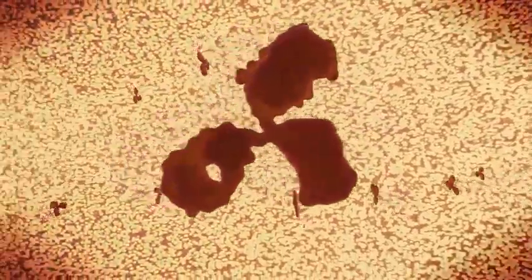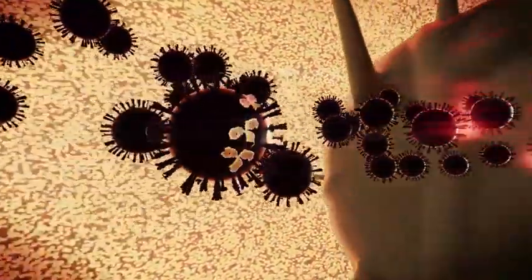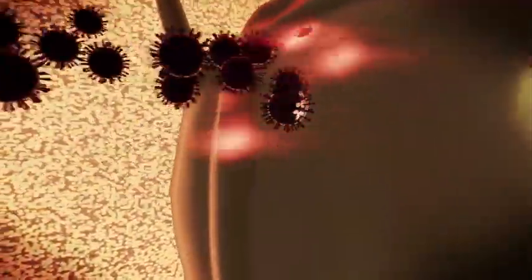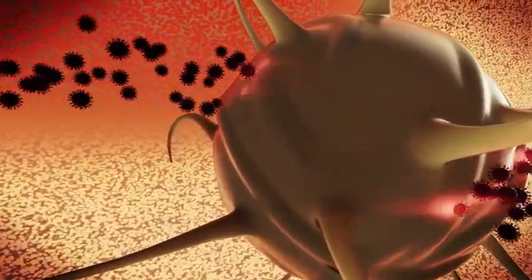Immunodeficiency occurs when the immune system is less active than normal, resulting in recurring and life-threatening infections. In humans, immunodeficiency can be the result of a genetic disease such as severe combined immunodeficiency, acquired conditions such as HIV/AIDS, or the use of immunosuppressive medication.